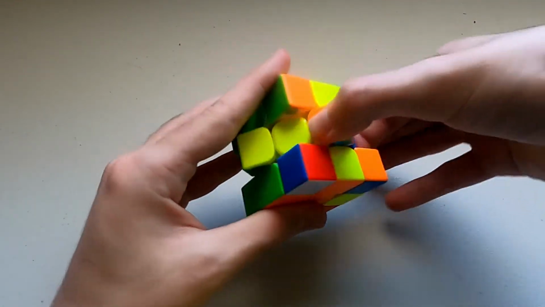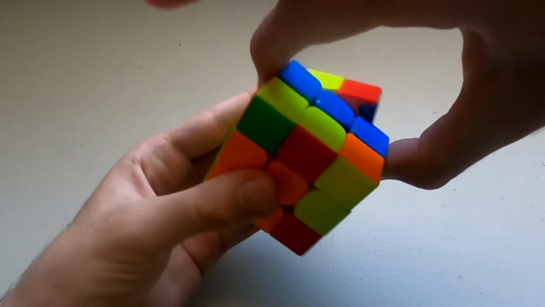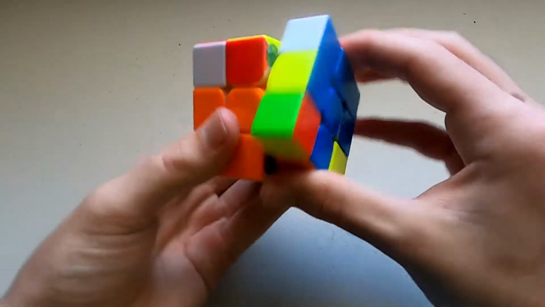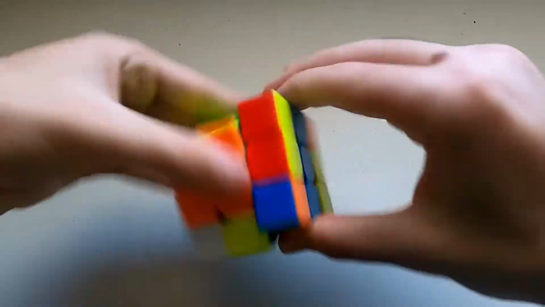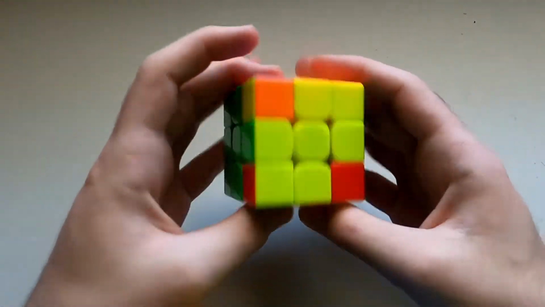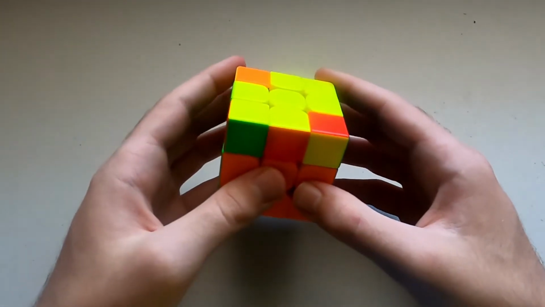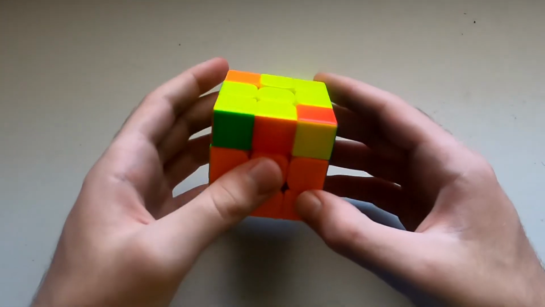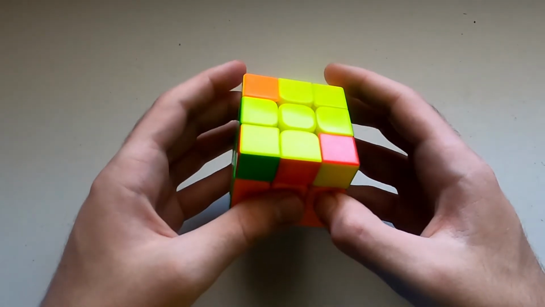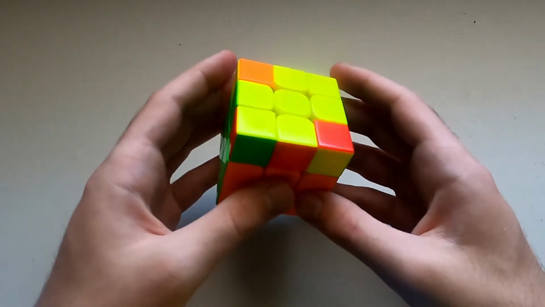So R, S prime, U2, S, R. I'm not warmed up right now, so I can't execute it very well right here. But as you saw in the solve, it's actually really fast to execute. And it looks super cool.